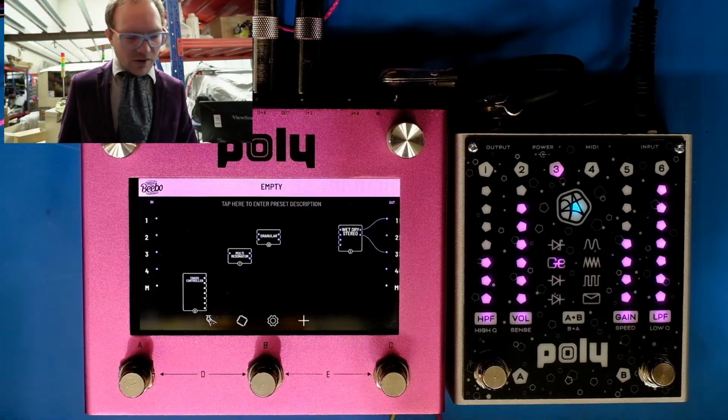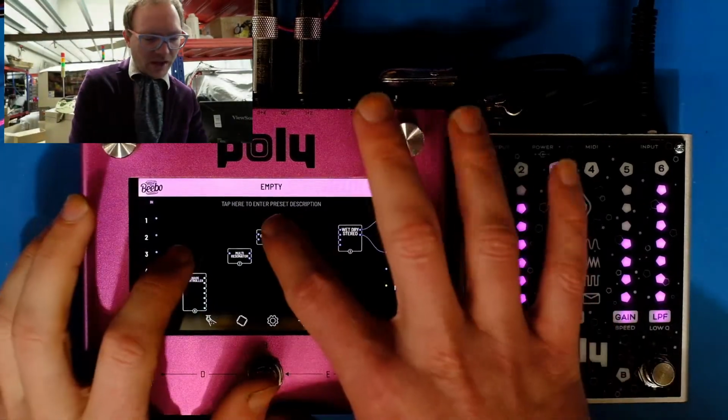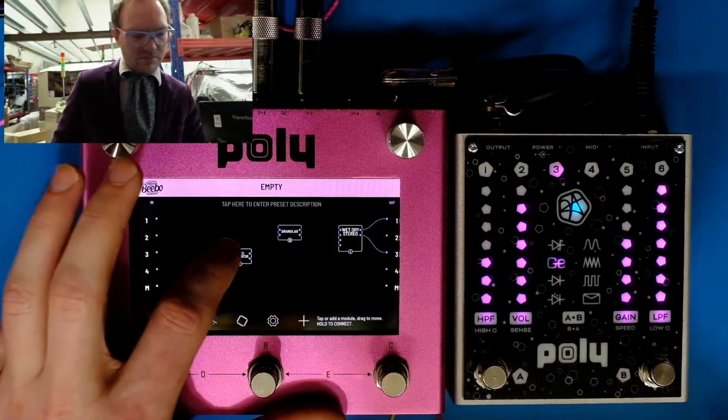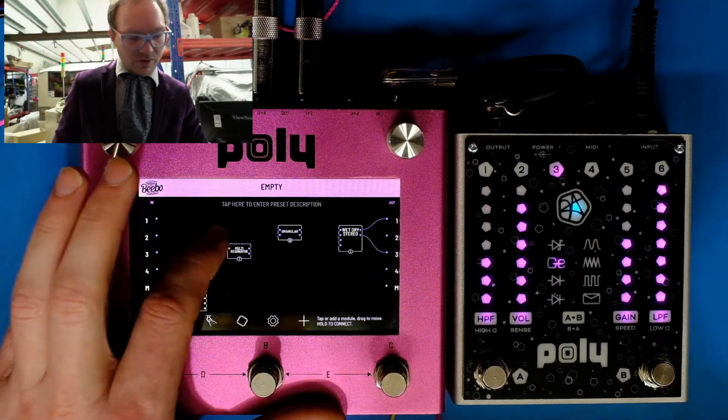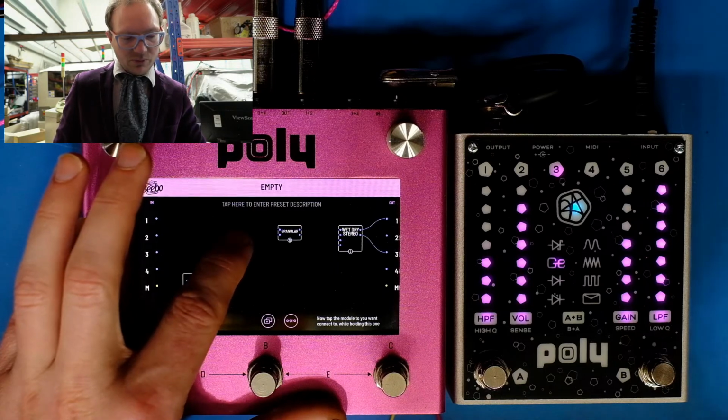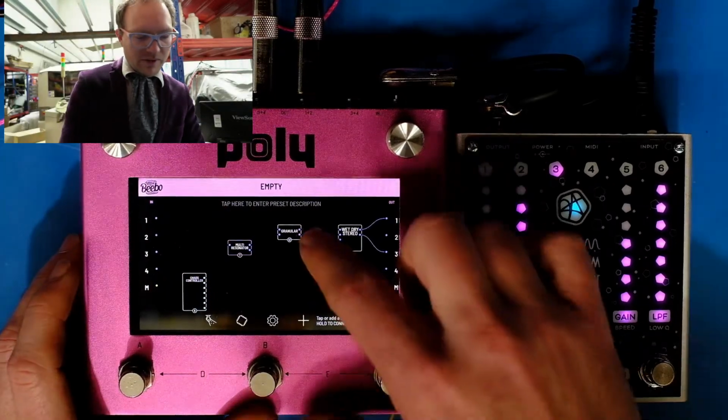So we're following her request on that. The multi-resonator is what is Rings, and we're running that into the granular.